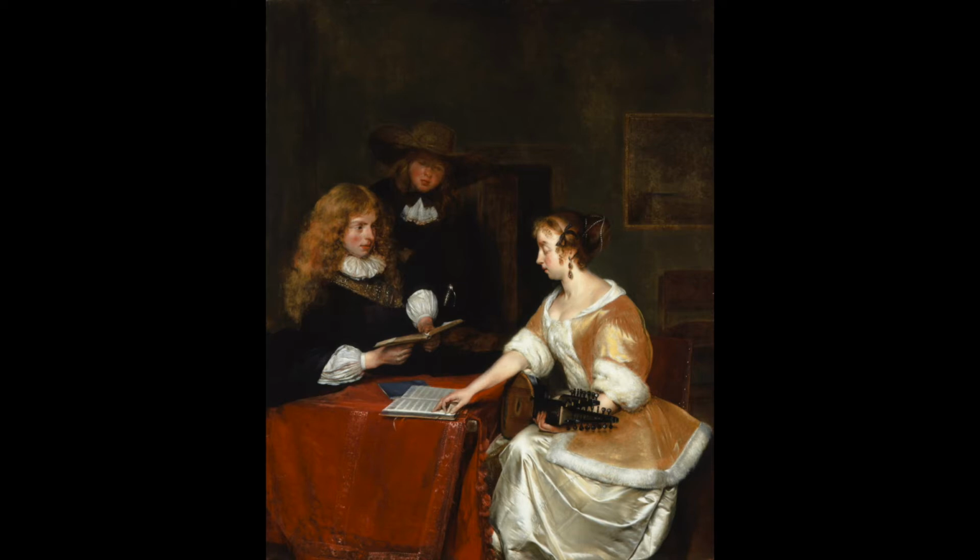This is a vertical painting made with oil paint on a panel made of wood from an oak tree. It's 22 7/8 inches long and 18 5/8 inches wide. Gerard ter Borch made this painting around 1670, and it was the bequest to the museum from Mary Emery in 1927.